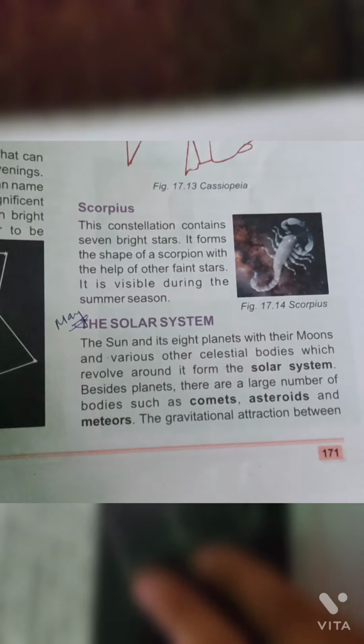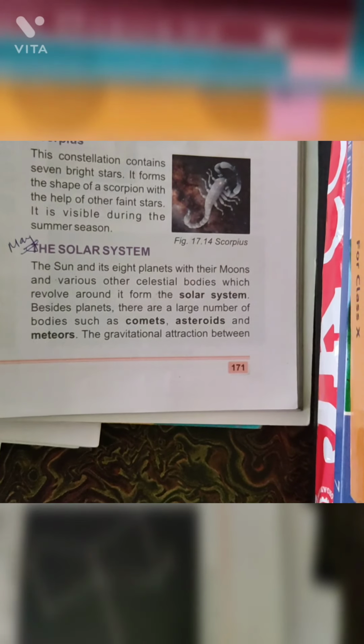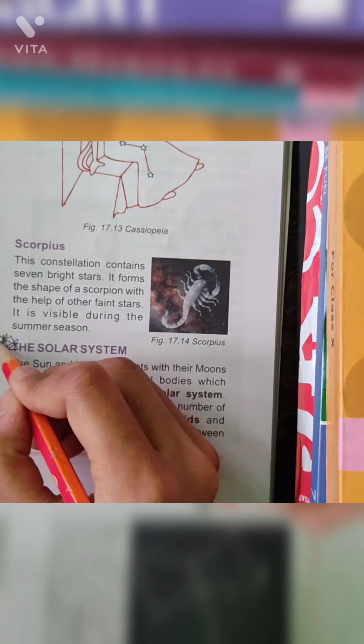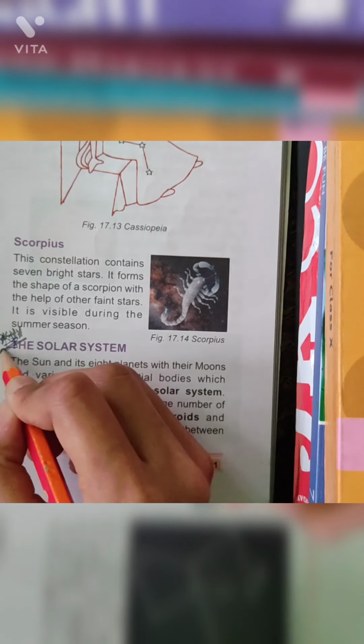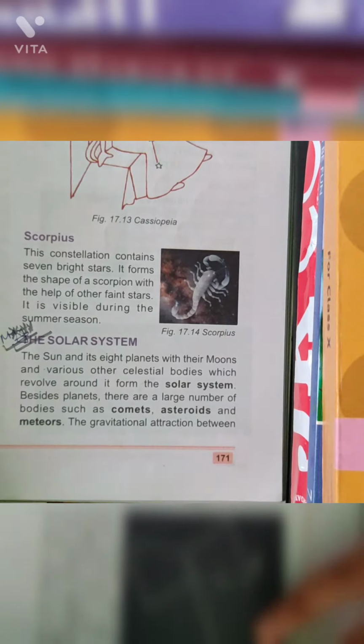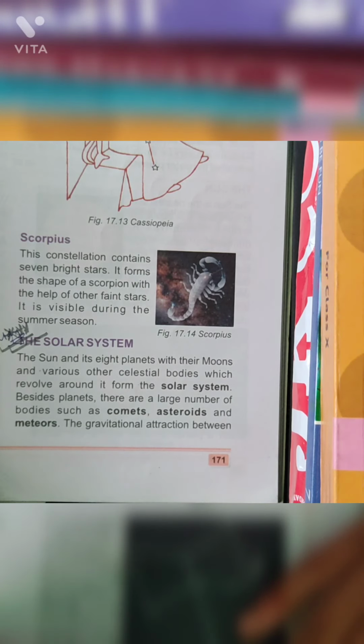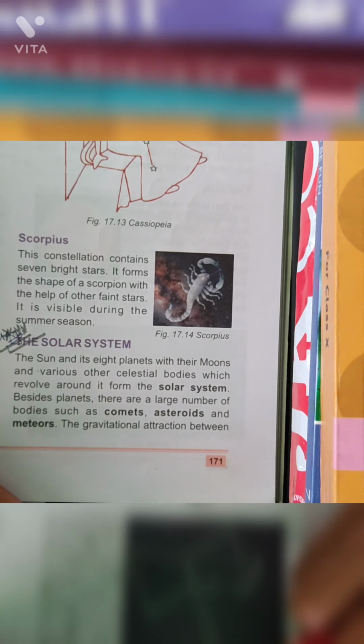Next we will discuss the solar system. This is very, very important. I thought of discussing this next month, but we will just discuss it slowly. Since we're not having regular classes in the classrooms, we'll discuss it very slowly.